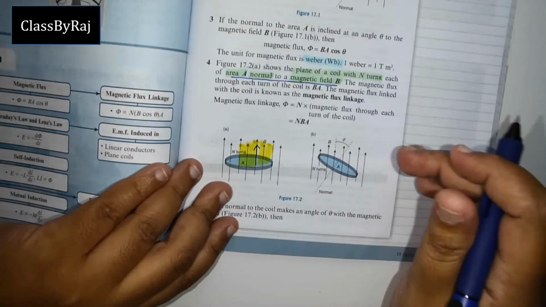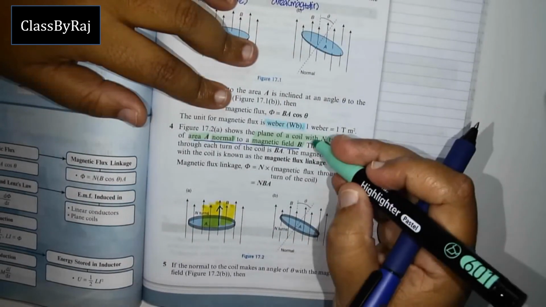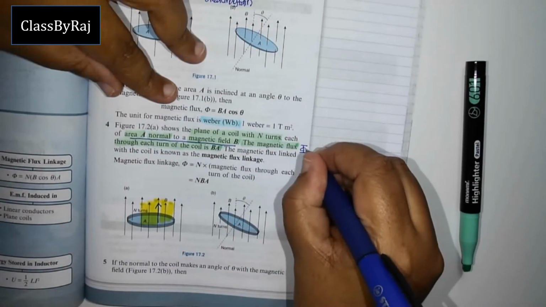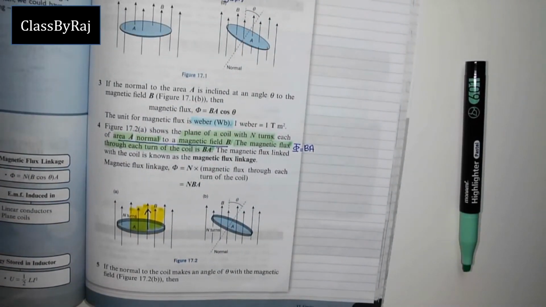The magnetic flux through each turn of the coil is BA, which means phi equals BA.